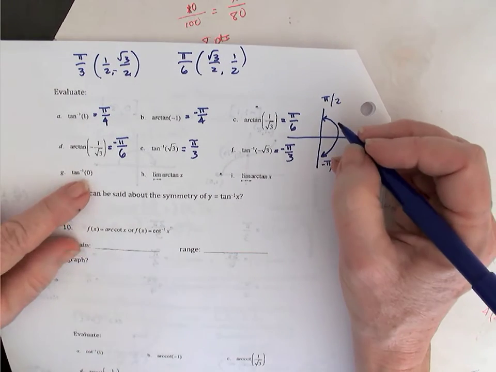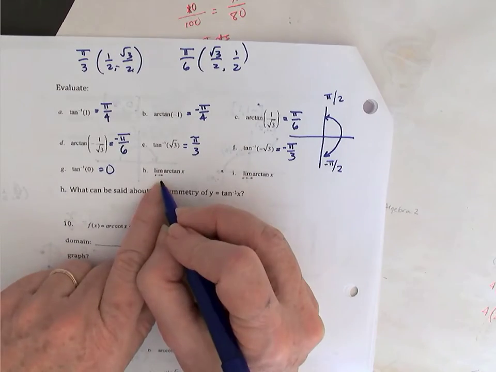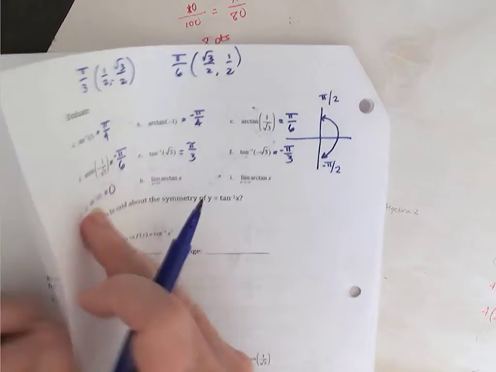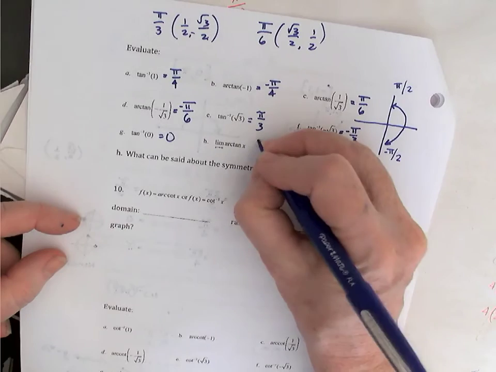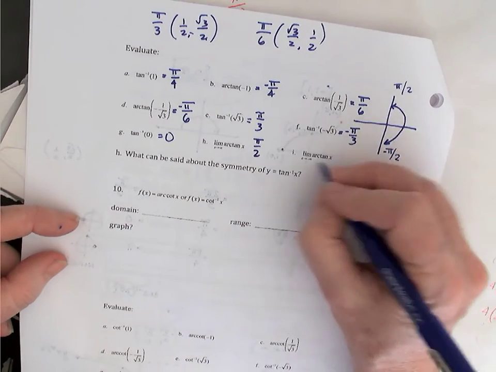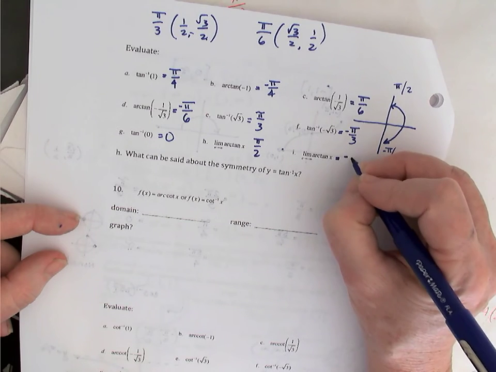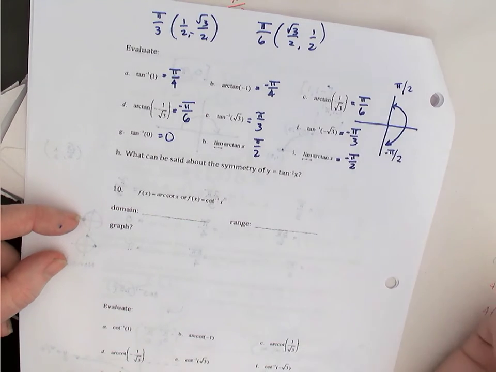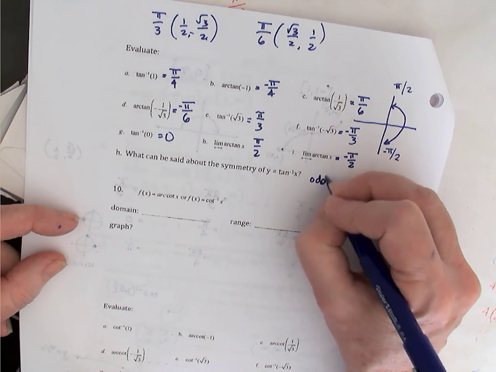The angle whose tangent is 0 is 0. And as x approaches infinity, arctan x, I'm going to look back at the graph. That's going to be pi over 2. And as x approaches negative infinity, the inverse tan graph gets very close to negative pi over 2. And I know that inverse tangent is odd.